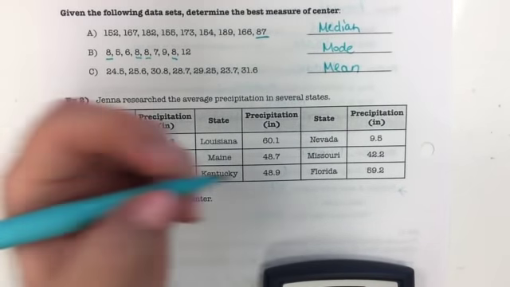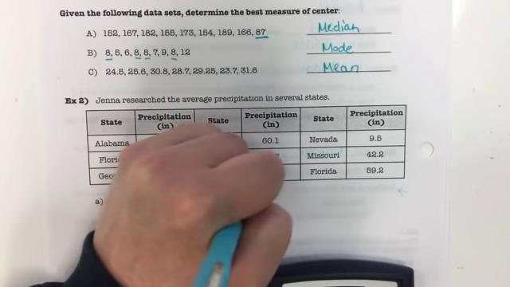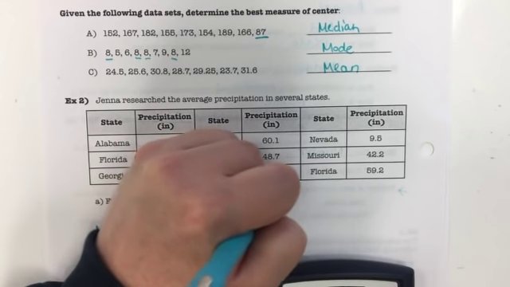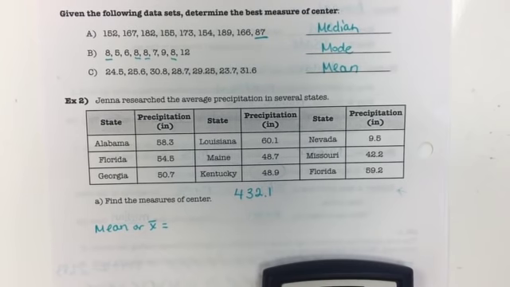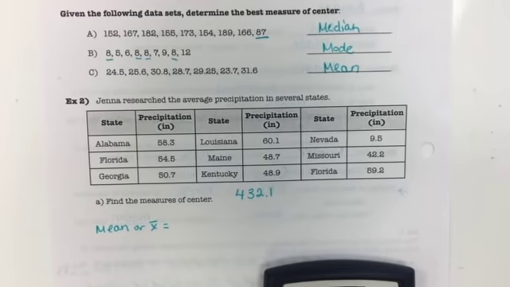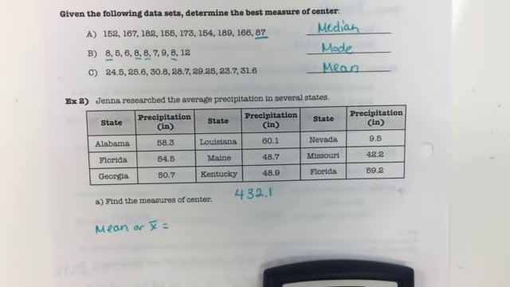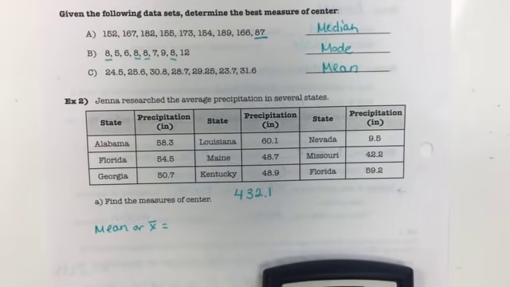So I got a total sum of 432 and 1/10, but again, I'm just going to go through and double check that sum. I suggest that you do the same. And again, I got 432.1.